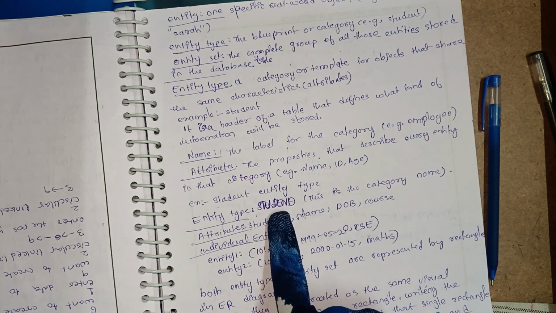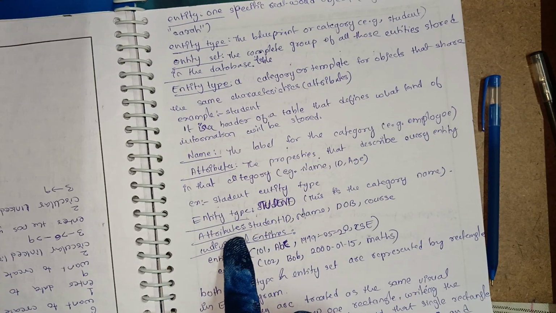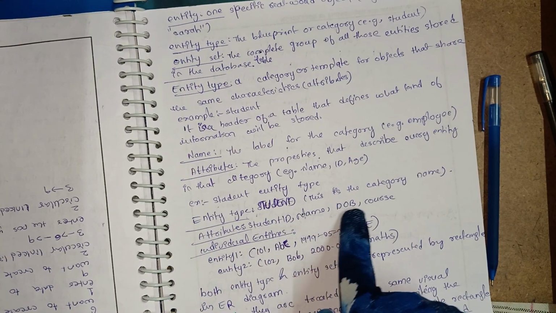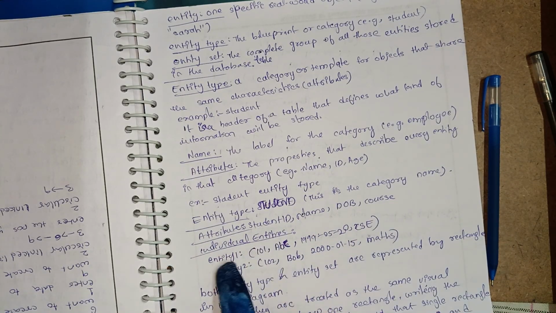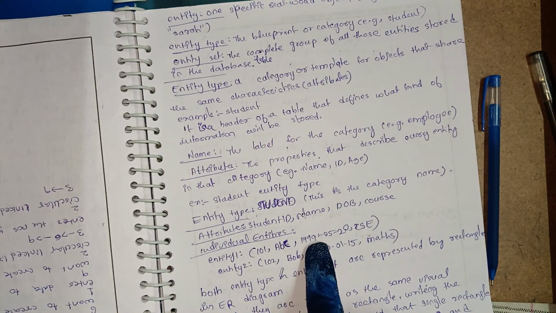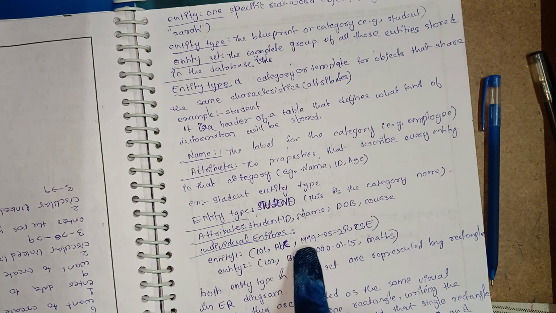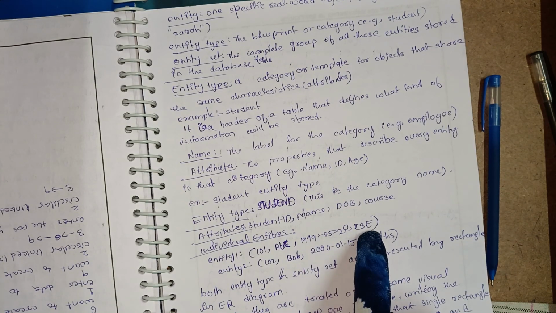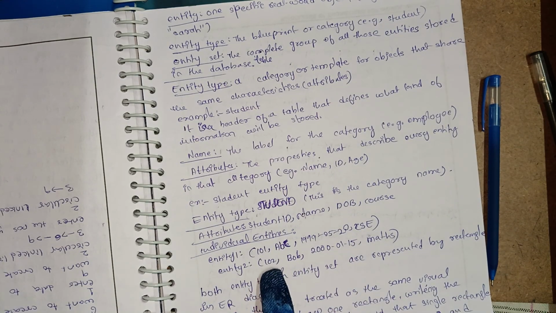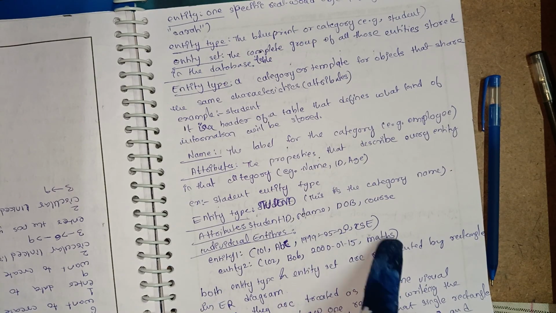Okay, that is student. And attributes: student id, name, date of birth, course. Individual entities: entity 1 is 101, abc, date of birth, and then course. And entity 2 is 102, name Bob, date of birth and maths.